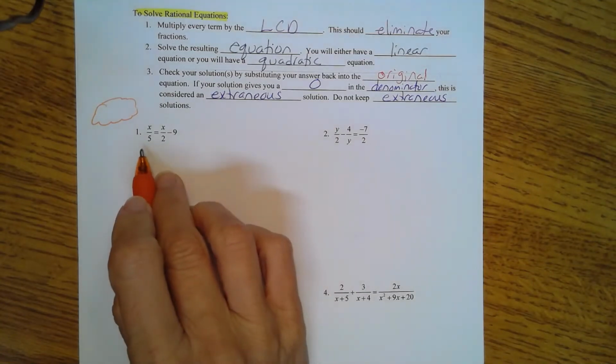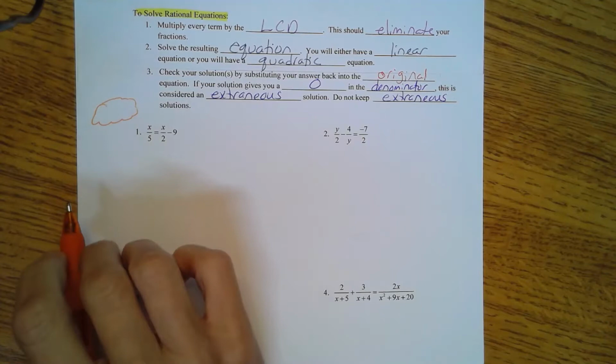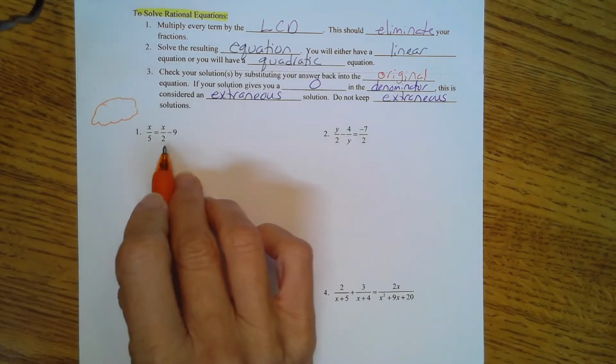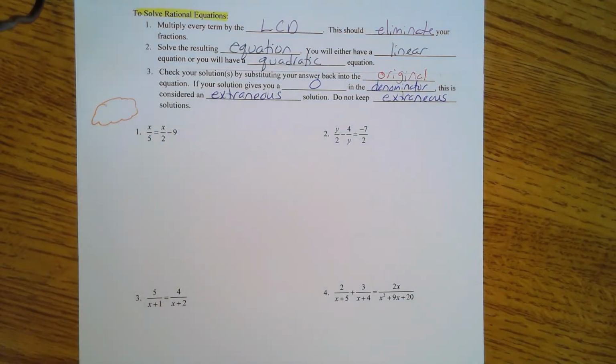Well, in the denominator, there's a 5 and a 2. So all numbers will work, so you don't have to worry about the thought, because there's never a variable in the denominator. So when you plug in, you're never going to get a 0 in the denominator. So you're good to go ahead and start the problem off. So how do we start the problem off?